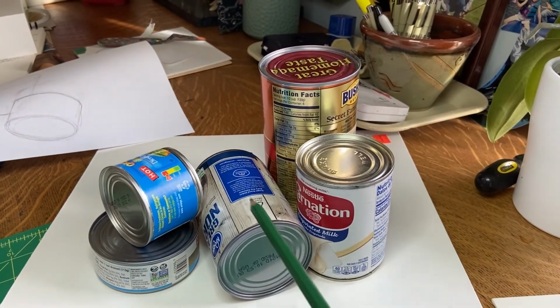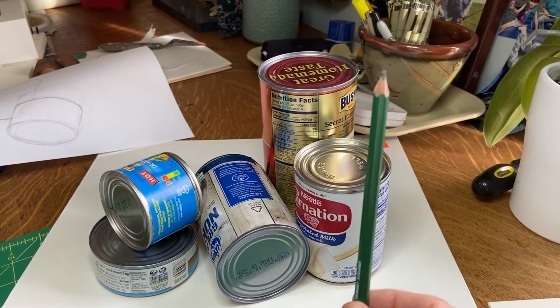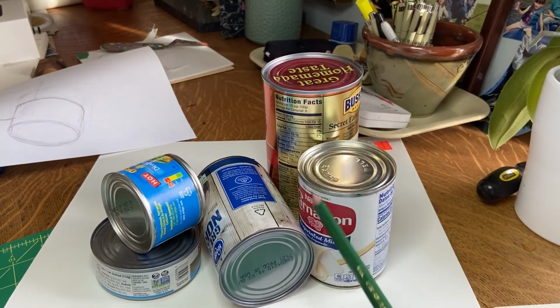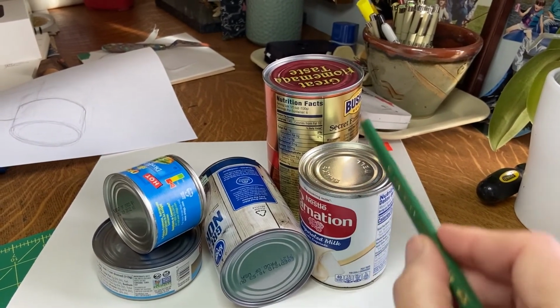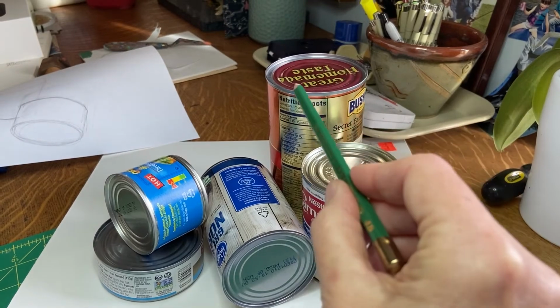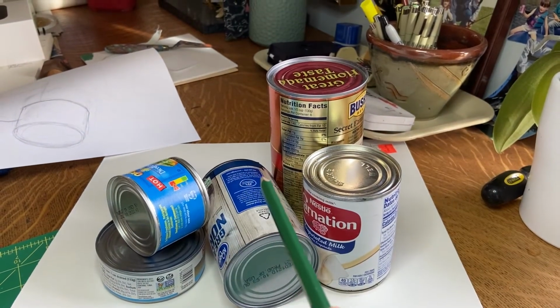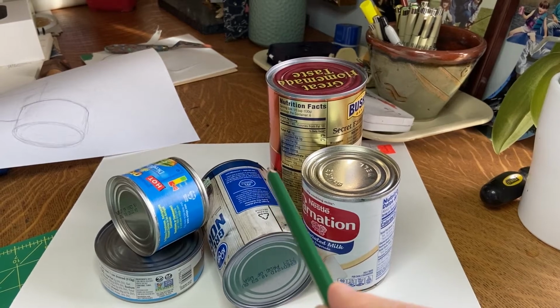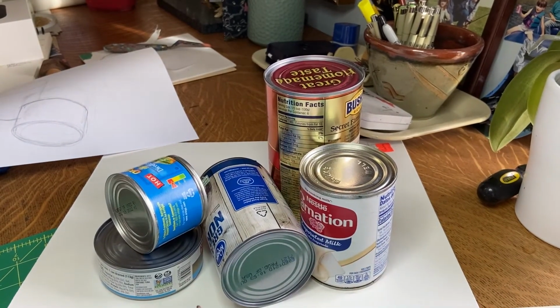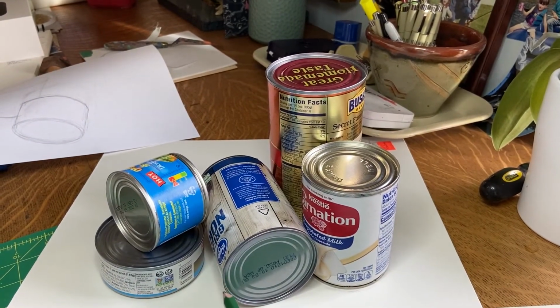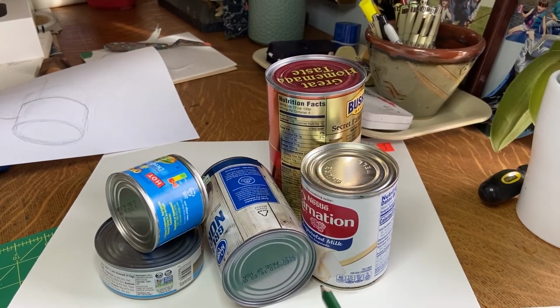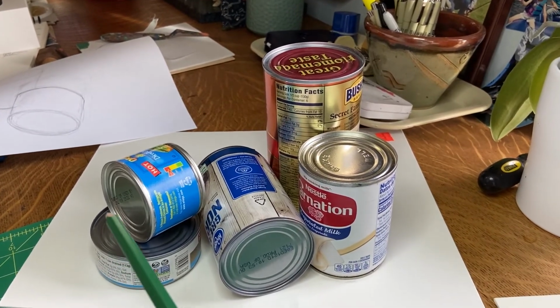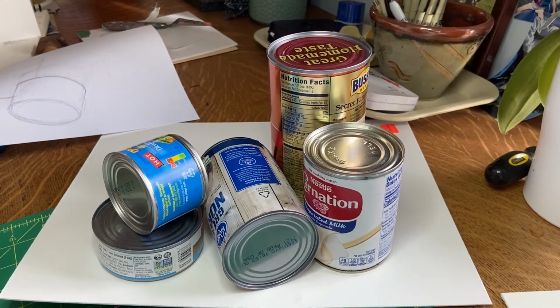Looking for that line there. The ones that are standing straight up are straight up. Where is this ellipse in relationship to this ellipse? What is the negative space looking like? See that little triangle there? There's a negative space in here. So all of these negative spaces are going to help me to see if my drawing looks right.